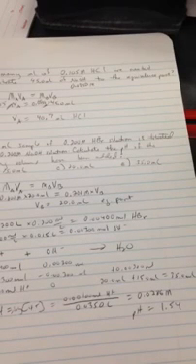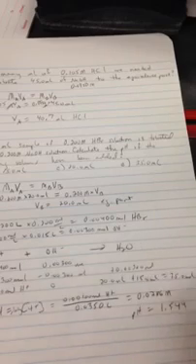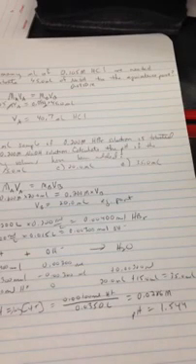Let's see here, should we be keeping 3 significant figures? Yeah, so 1.544 technically is what I should have for my pH for that.